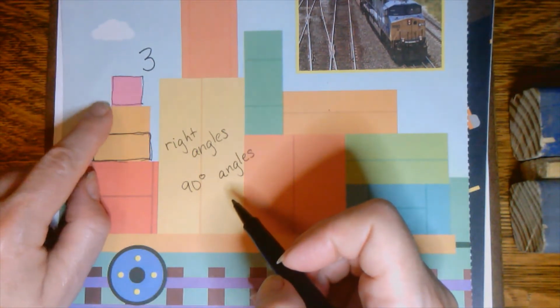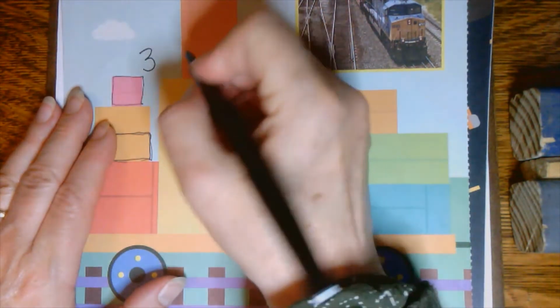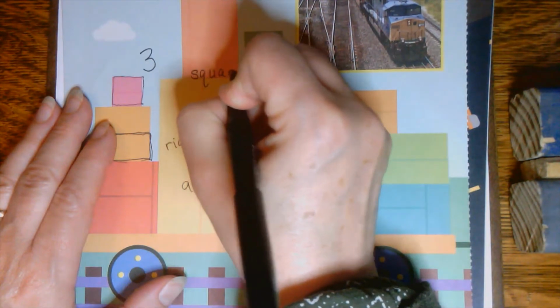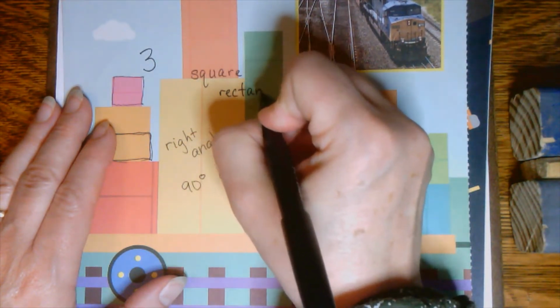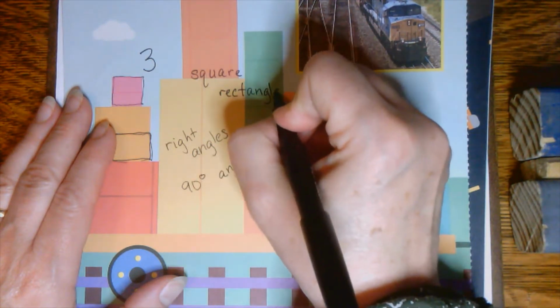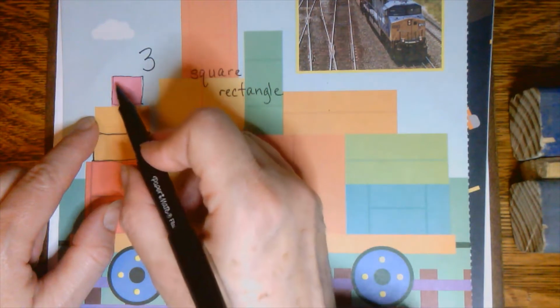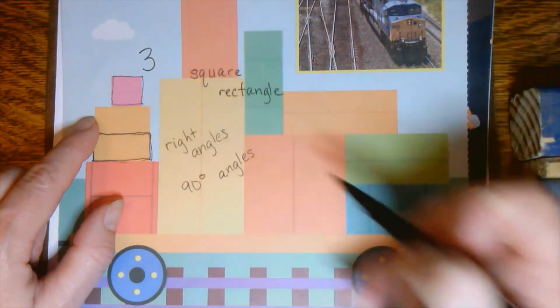A square does. So my guess is that you haven't been taught this yet, but the technical term for a square is actually a square rectangle, because a square is also a rectangle. It's just a very specific type of rectangle. It's a square rectangle because all the sides are the same length.